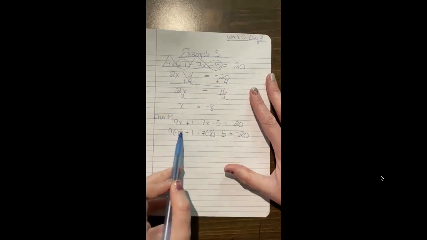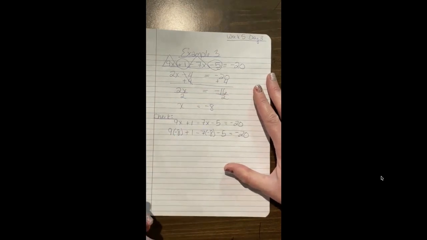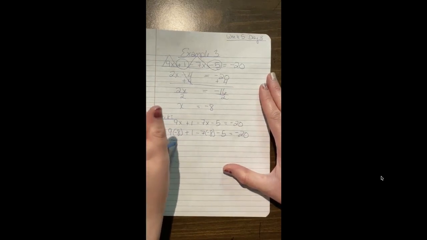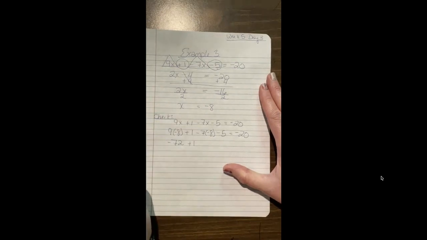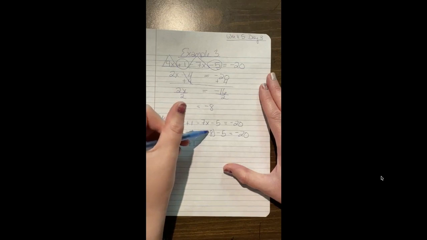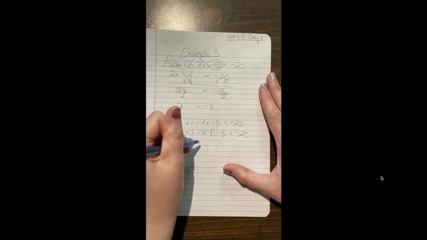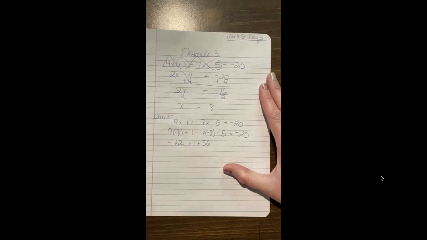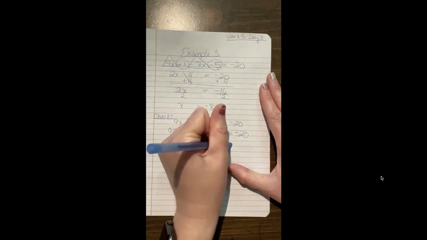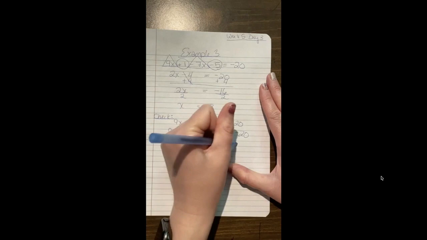So I plugged in negative 8 each time I saw x. 9 times negative 8 is a negative 72. Bring down the plus 1, so I'm doing the multiplication first with order of operations. Negative 7 times a negative 8 is a positive 56. Bring down the minus 5 equals negative 20.